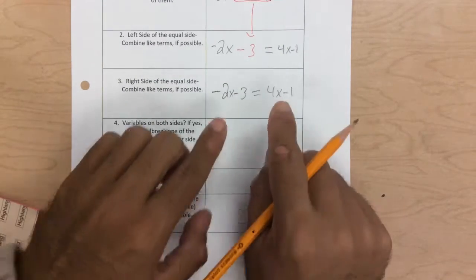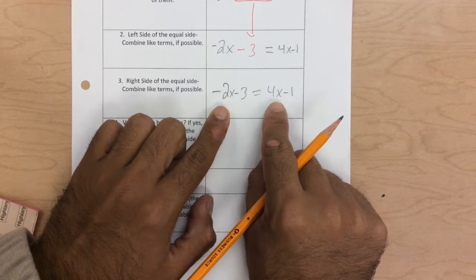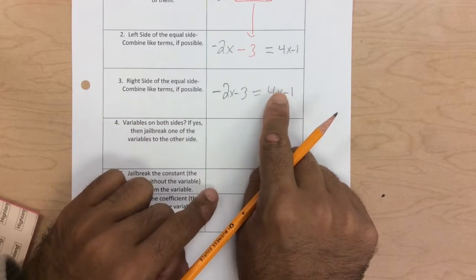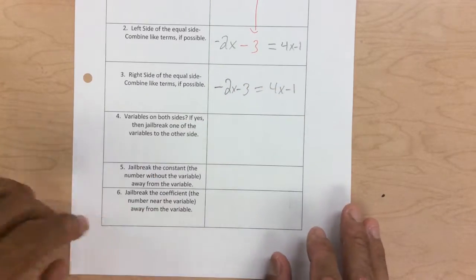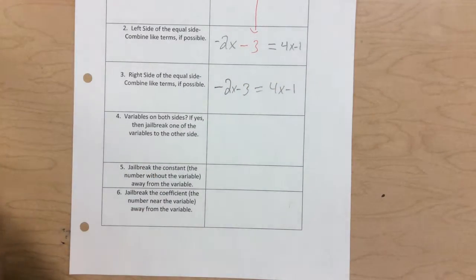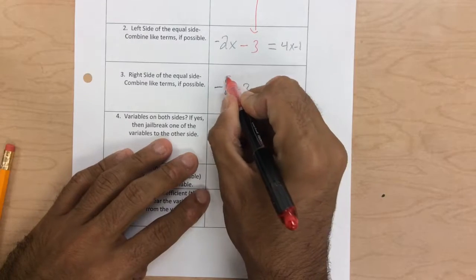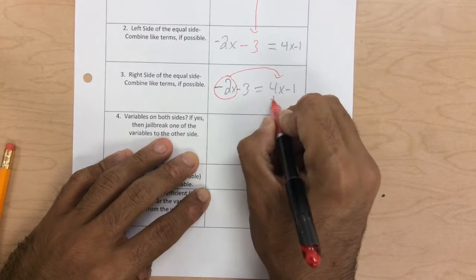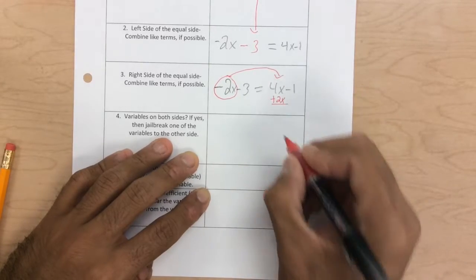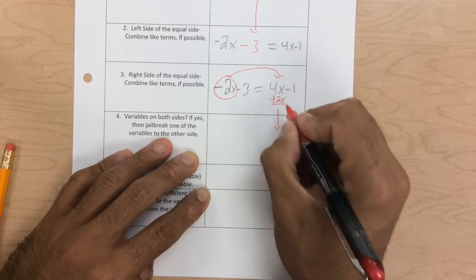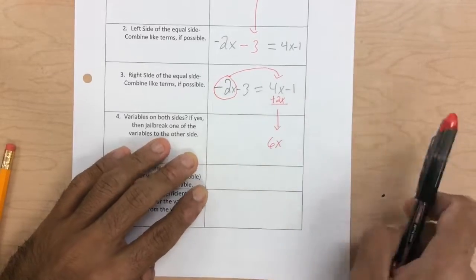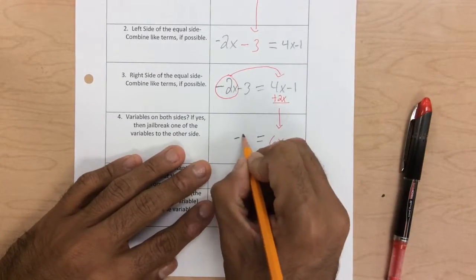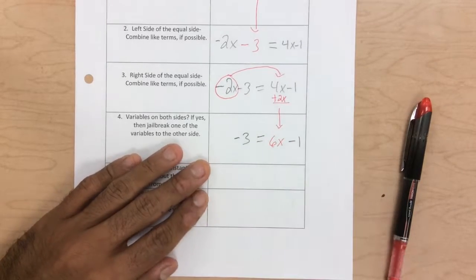Now, moving on. Step 4. Variables on both sides? Yes, there are. Now you need to decide which one you want to move. Do you want to move the negative 2x over here, or do you want to move the 4x over here? Your choice, really. I'm going to prefer to move the negative 2x over to the other side because I want to deal with a positive variable. So that becomes a positive 2x. So 4x plus 2x is 6x. Now, everything else that I didn't touch, I'm going to bring down exactly like it is.